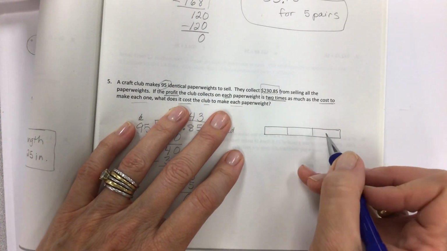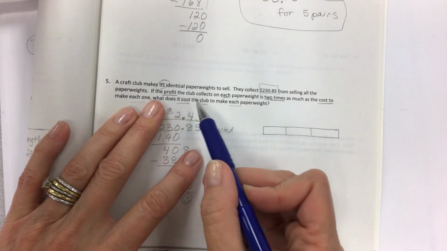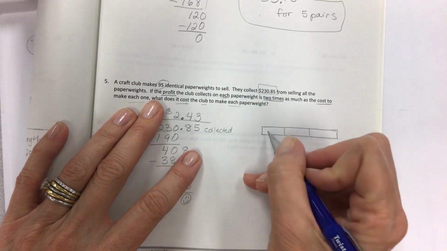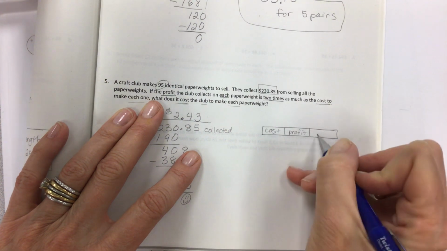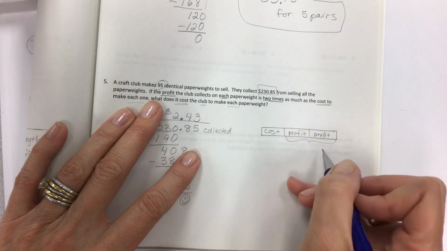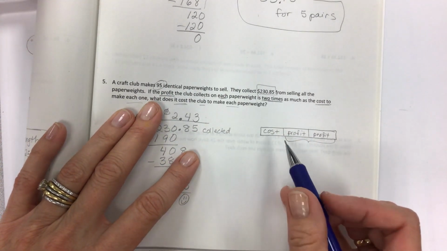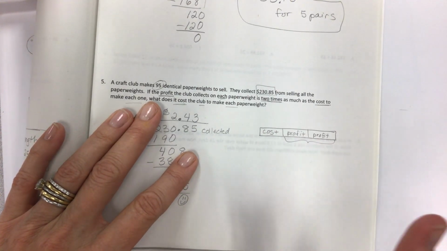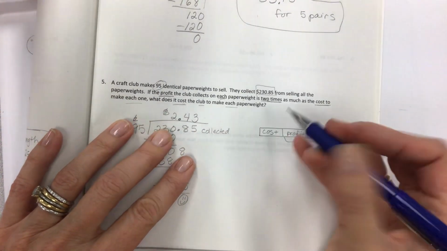There's profit and there's cost, okay? If the profit the club collects on each paperweight is 2 times as much as the cost, then I have cost, and I have profit, and I have profit. Okay, this is twice as much as this. You could put the profit down here if you wanted in a separate tape diagram. That's fine too. What you need to realize is that there are 3 pieces to each paperweight.